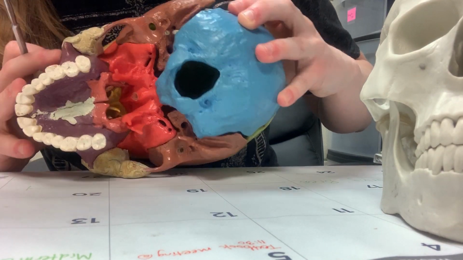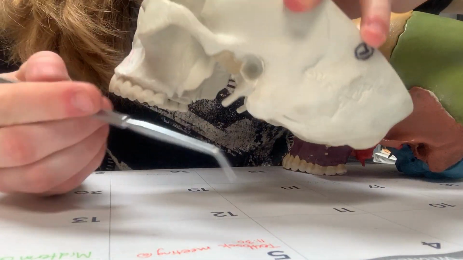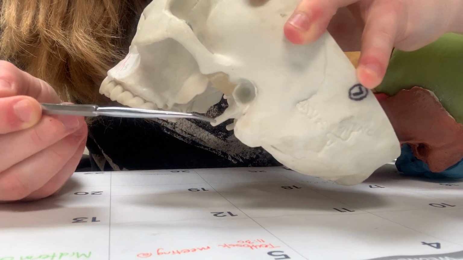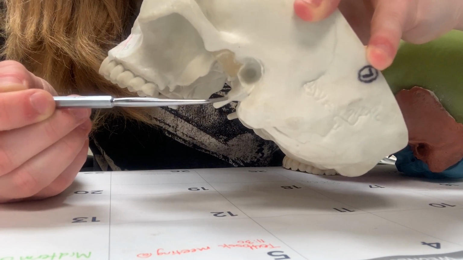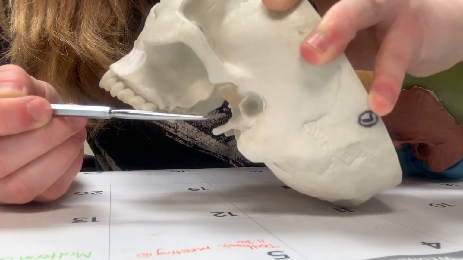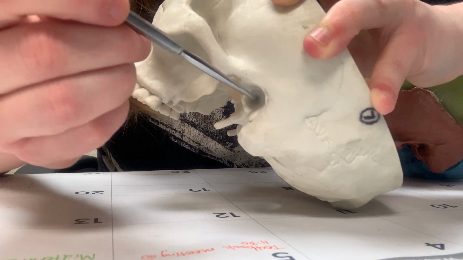Now you can't really see the styloid process very well in this model, but let me grab this one and I'll be able to show it to you a lot better. And move that mandible out of the way. So the mastoid process is this large fat one here, and then this pointy, little skinny one sticking off is the styloid process.